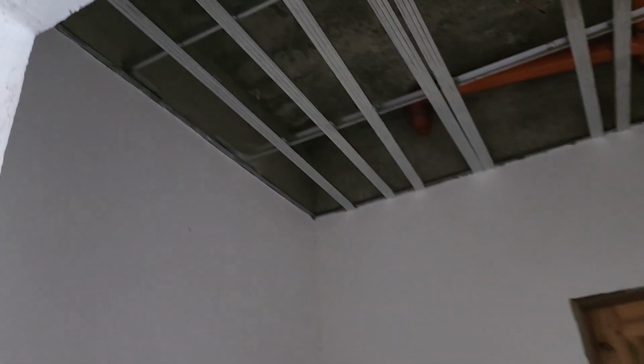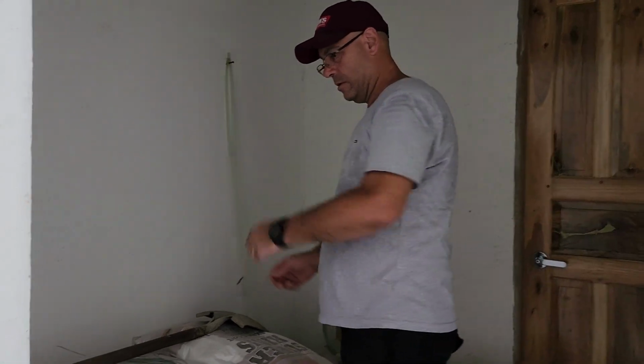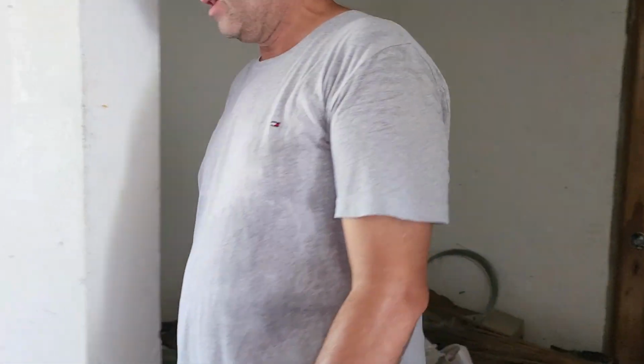So this is a linen room, this linen closet. The linen closet's not where the door is. No door. The linen closet's there, where this gentleman is standing.